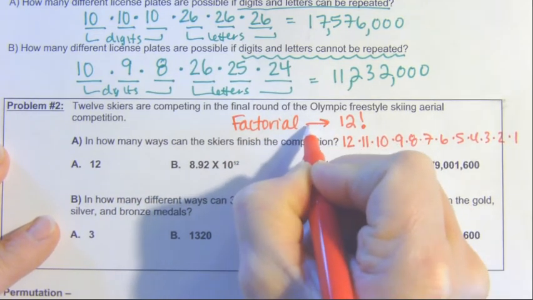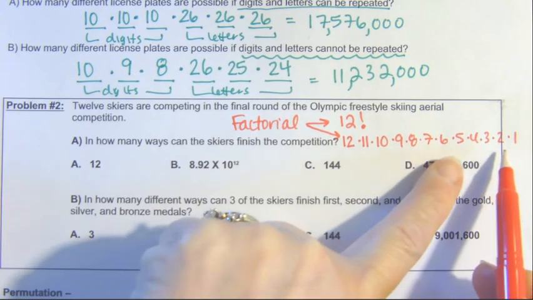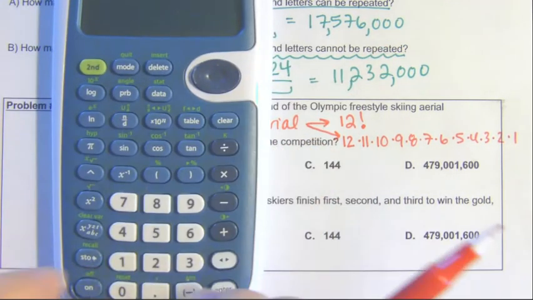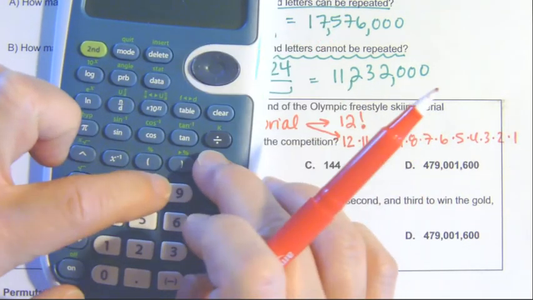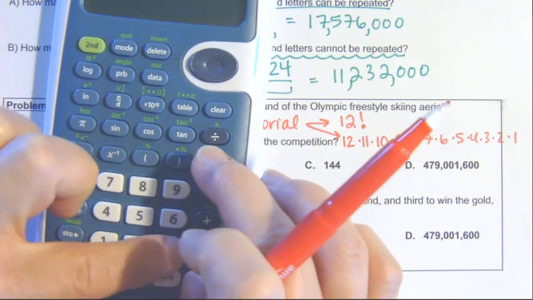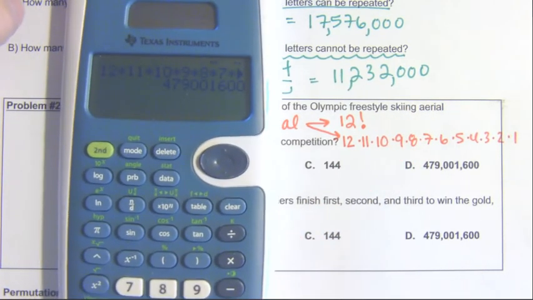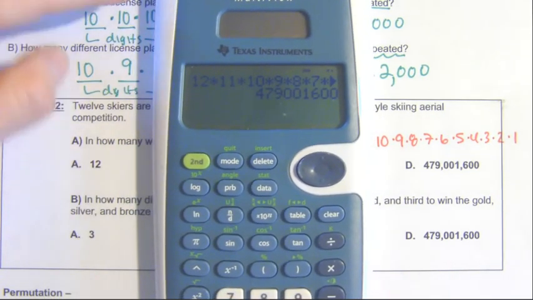So factorial means take the number and multiply each number till you get to 1. So again, if you wanted to type that in, 10 times 9 times 8 times 7 times 6 times 5 times 4 times 3 times 2 times 1, I get... oh, you missed all that. Sorry. I did. I typed it all in.